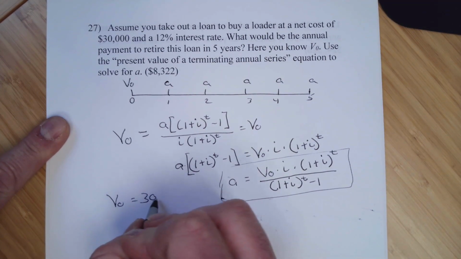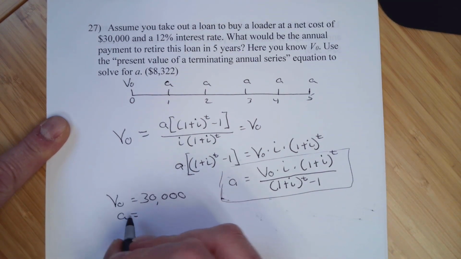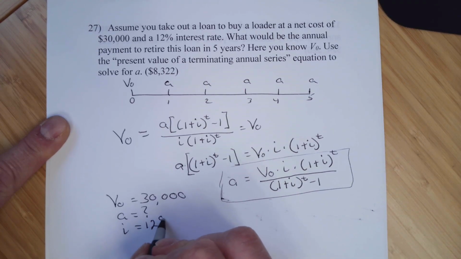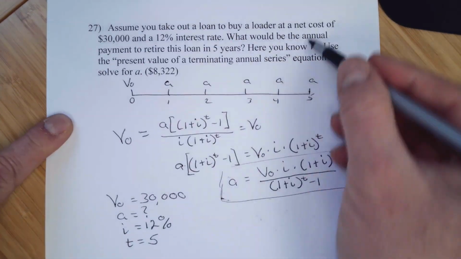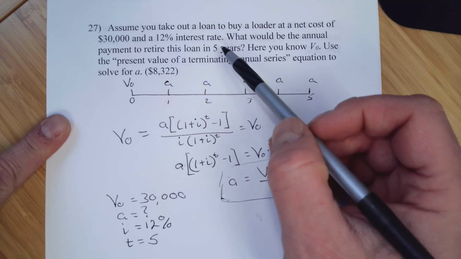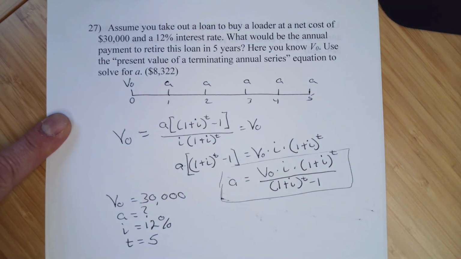The V0 is the $30,000. The A is unknown. The i is 12%. And the T is the 5 years. So I can look up here, make sure I've got all that information, 30,000, 12%, 5 years, right? What is that A? That's what we're looking for.